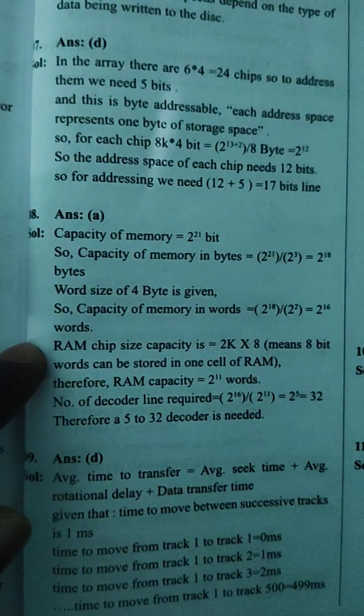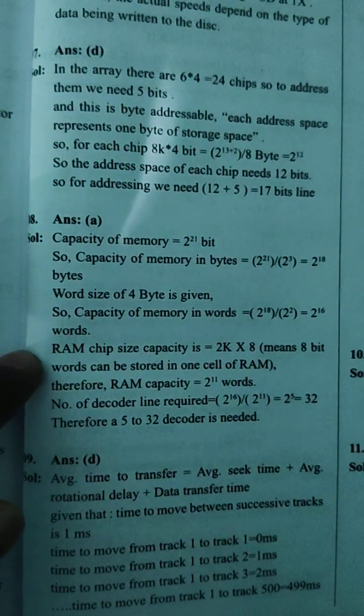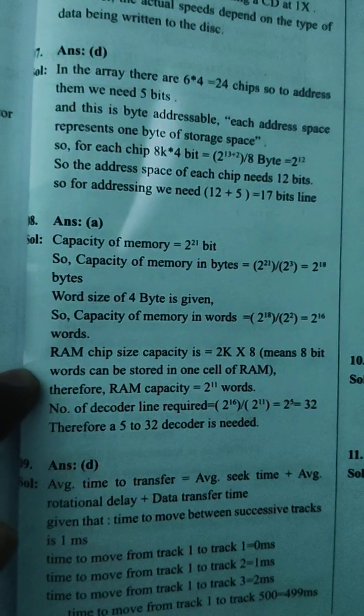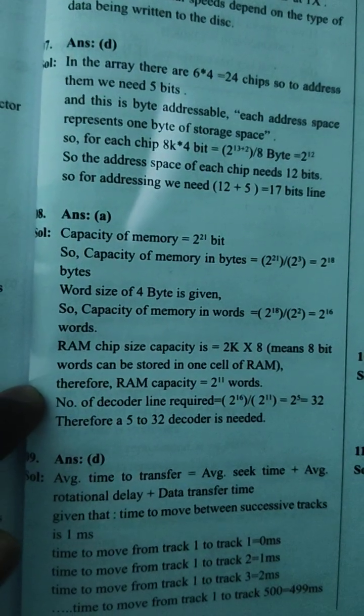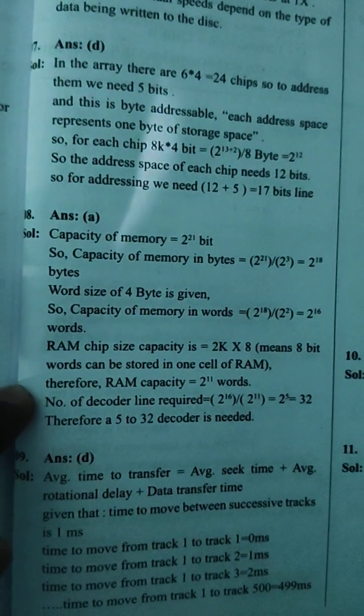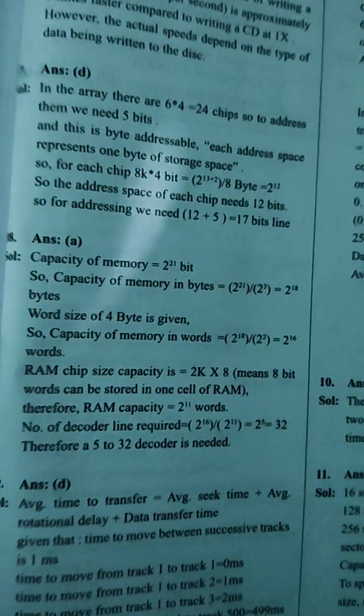RAM chip size is 2K x 8, which means 8-bit words can be stored in one row of RAM. Therefore RAM capacity is equal to 2 power 11 words. Number of decoder lines required is equal to 2 power 16 divided by 2 power 11, that is equal to 2 power 5, that is equal to 32. Therefore a 5 to 32 decoder is needed.